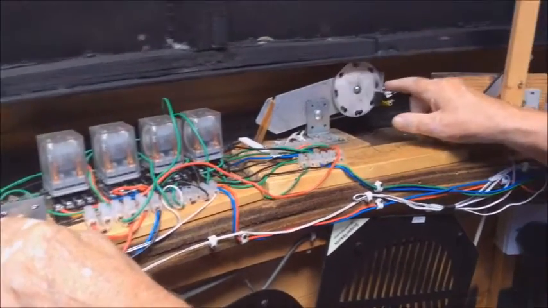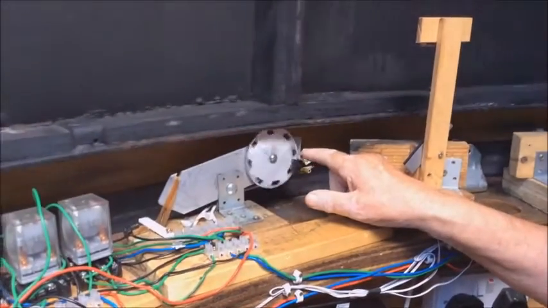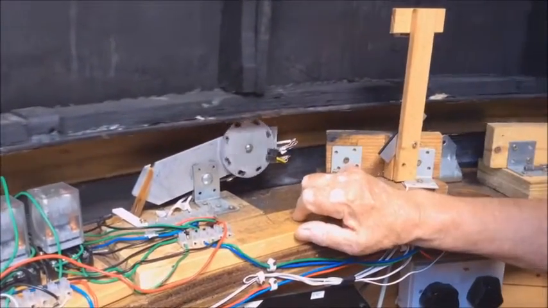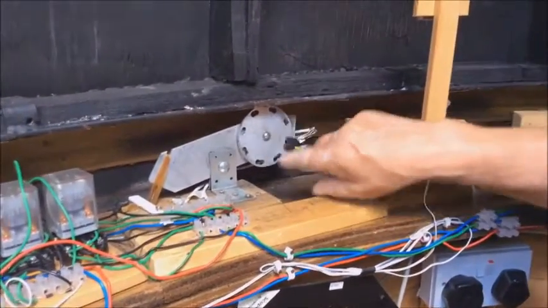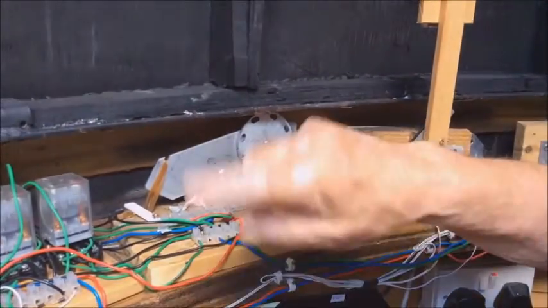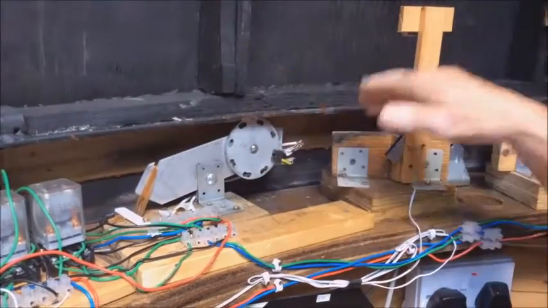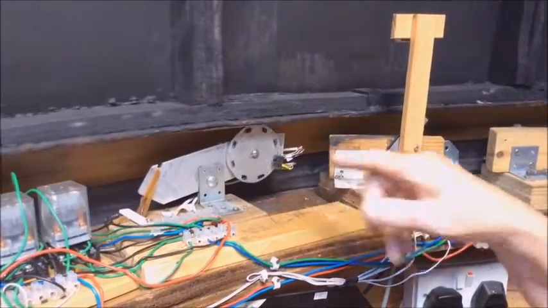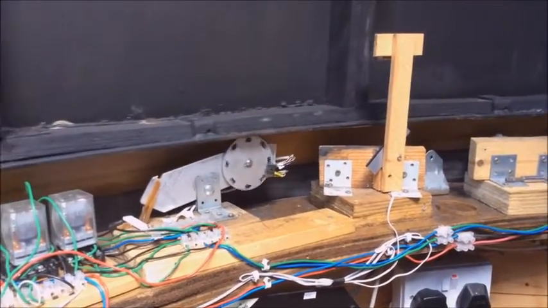It drives a little aluminium wheel here with holes in, with 2 optical sensors, and this is the azimuth wheel, and tells the computer at what angle the dome is. So now I've moved it, it's going to move itself automatically back to the tracking position of the telescope.